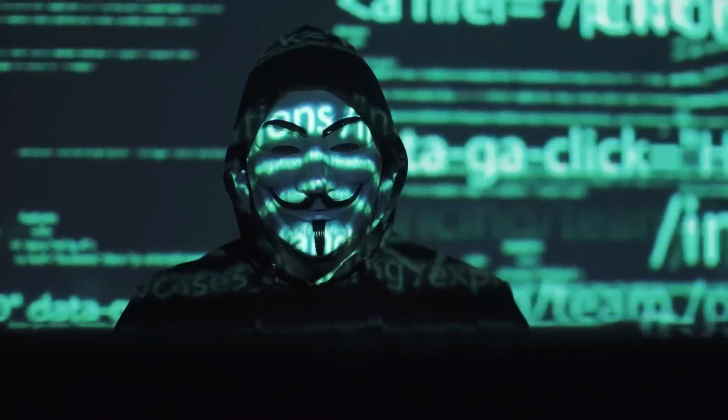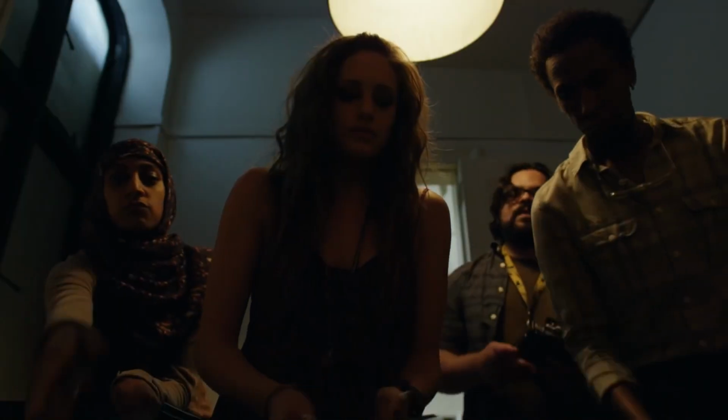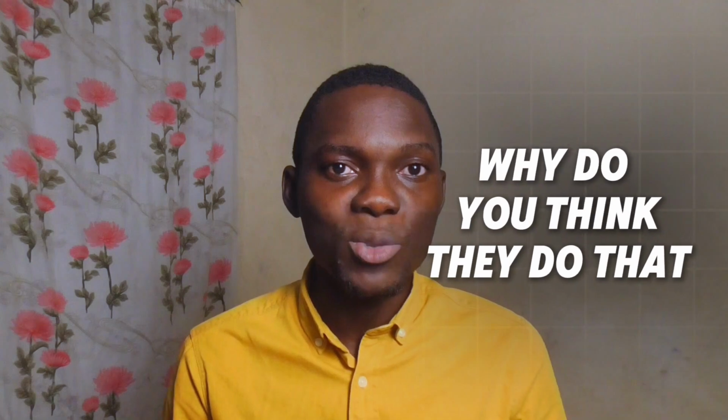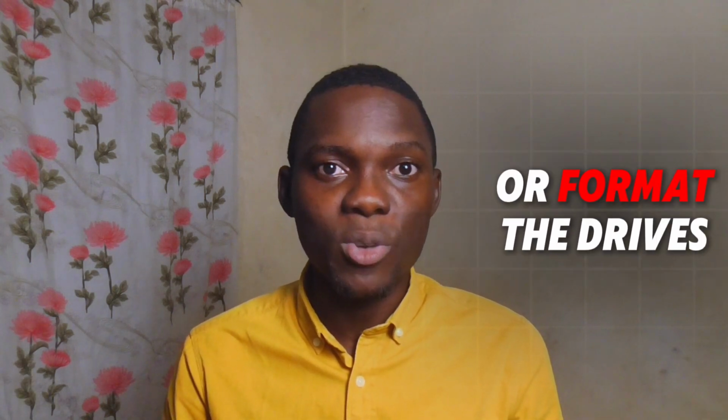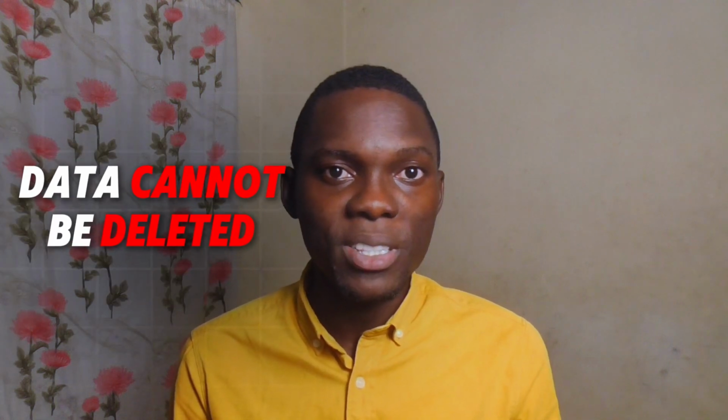You've probably seen in movies hackers destroying hard drives to get rid of evidence when they are being pursued by the police. Why do you think they do that? Why don't they just delete the files or format the drives? Well, because even they know that technically data cannot be deleted. It can only be erased, shredded, or overwritten.